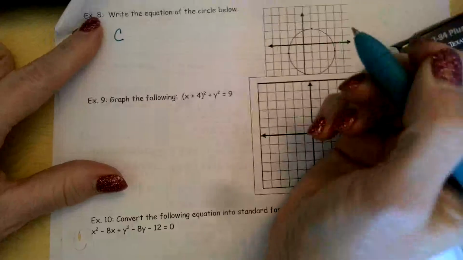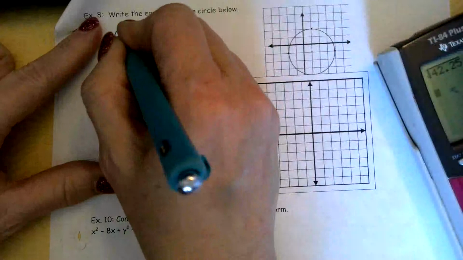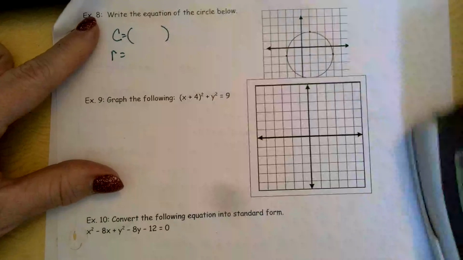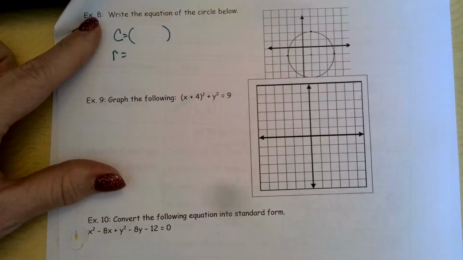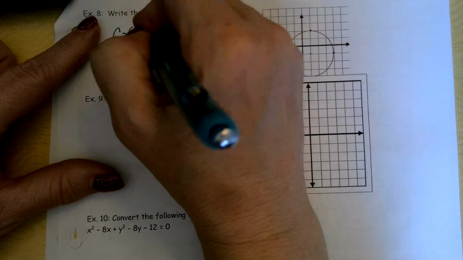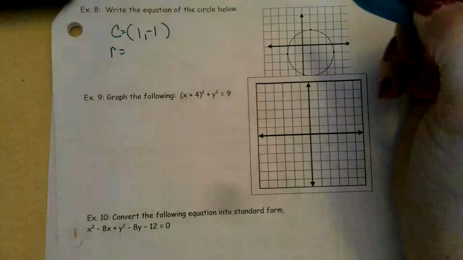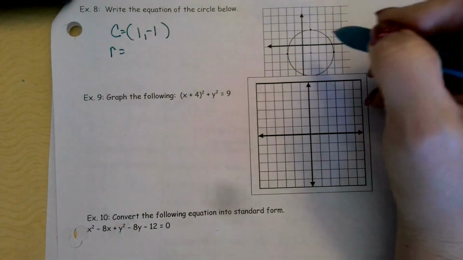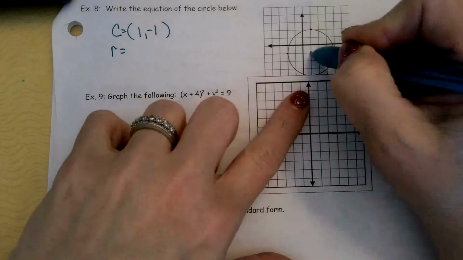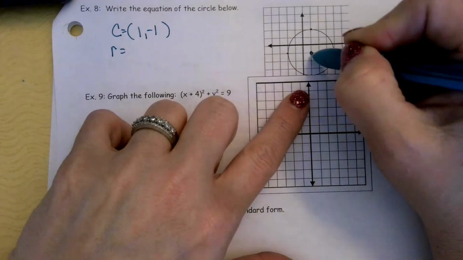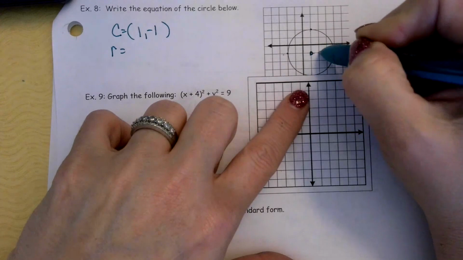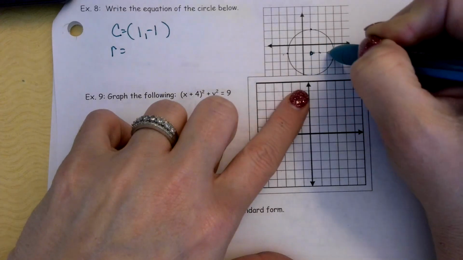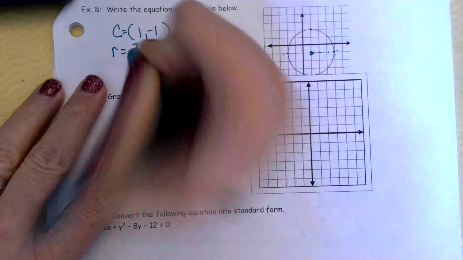So what I need is the center, and I need the radius. What is the center of the circle? If you put 1, negative 1, you got it right. So the center of the circle is 1, negative 1. What is the radius? To help you with that, here's the center, and you count up, down, right, or left, and you count the boxes. So it's 1, 2, 3. So the radius is 3.